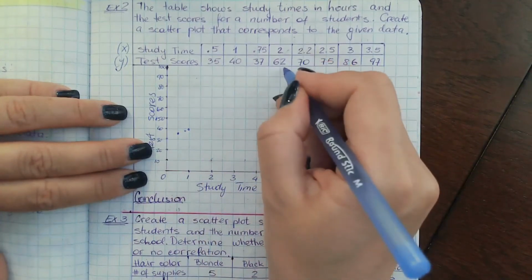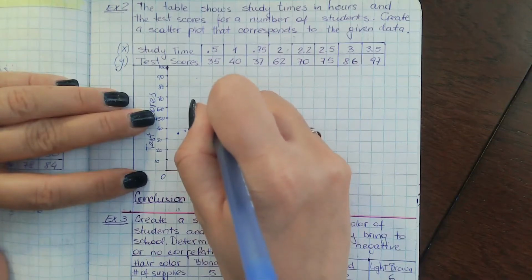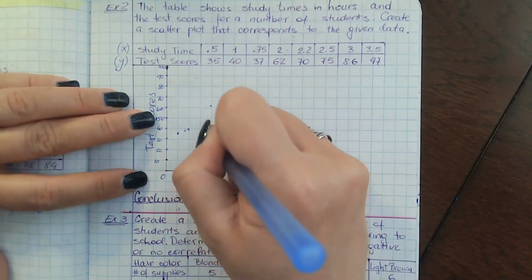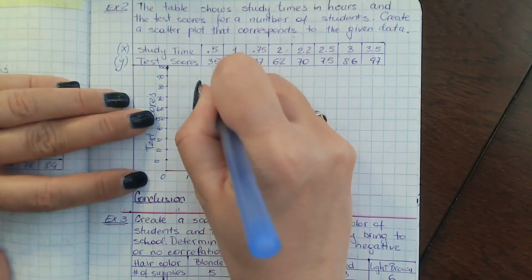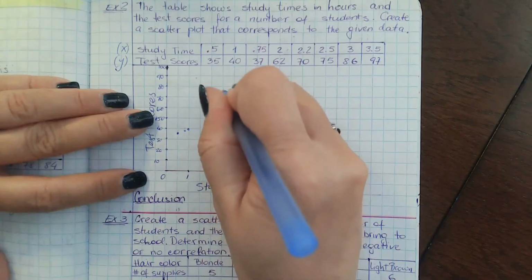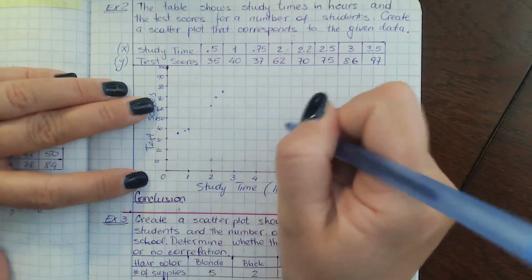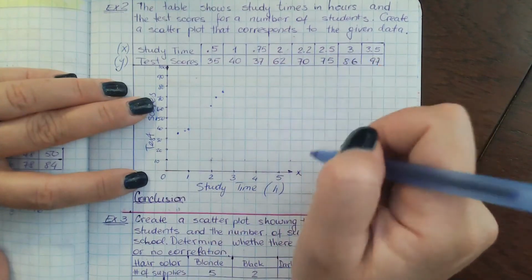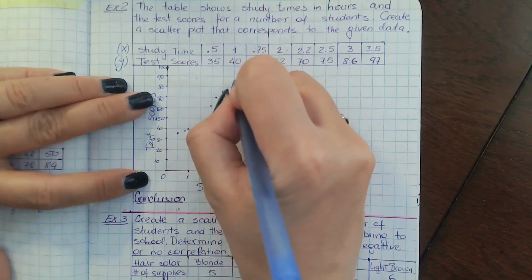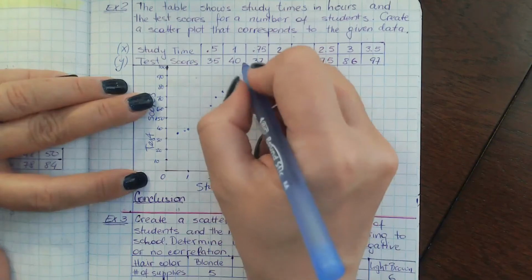And then 2 hours, score 62. 2.2 hours, score 70. 2.5, score 75, right between 70 and 80. 3 hours, score 86, a little bit more than half. 3.5, score of 97.